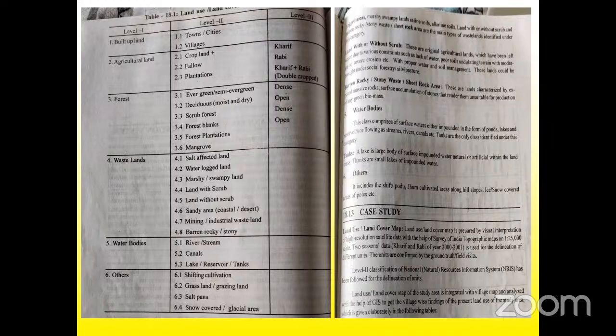Wastelands. The wasteland classification depends on their pH type and availability of different ions, which we call EC. Salt affected land, waterlogged land, marshy, swampy land, land with scrub, land without scrub, sandy area, mining and industrial wasteland. Those will also be found. Parkland areas, those we also see.